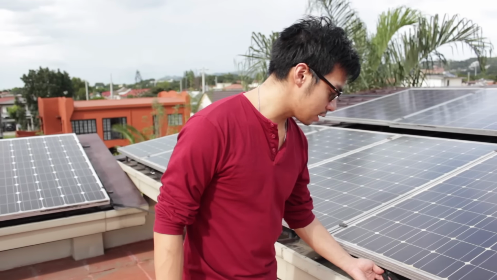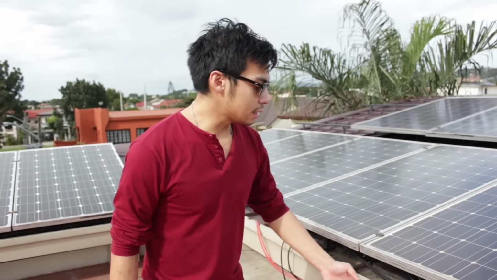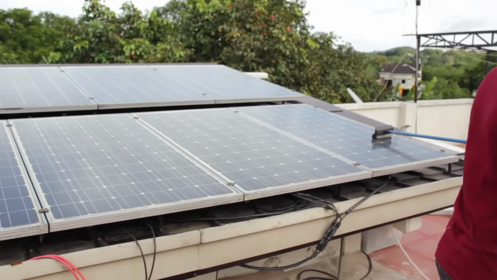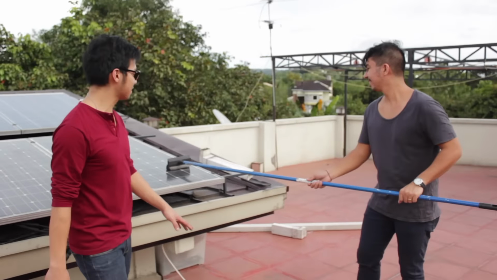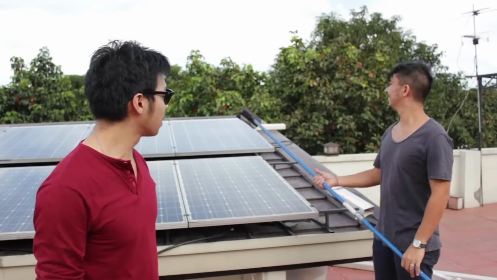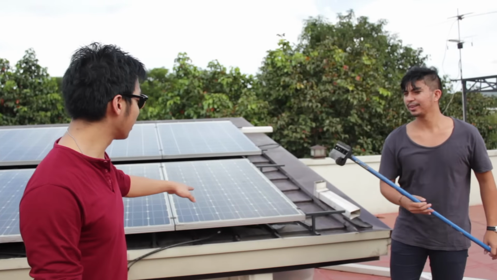You need to invest in really good quality MC4 connectors because isipin mo siya, it's gonna be under the sun for many years. This is an example of how to clean your solar panels. Maganda na you maintain your solar panels. Basta magkaroon lang ng regular maintenance with your solar panels kasi yun nga, it collects dust that really will affect the efficiency of the harvest of energy.